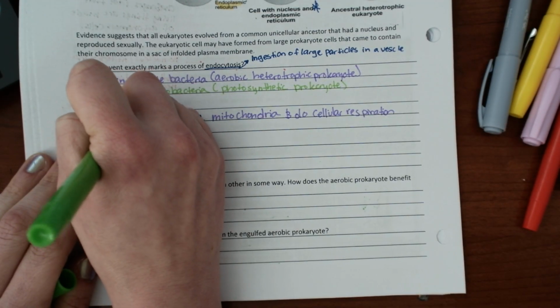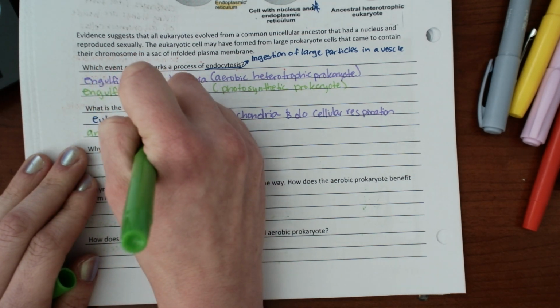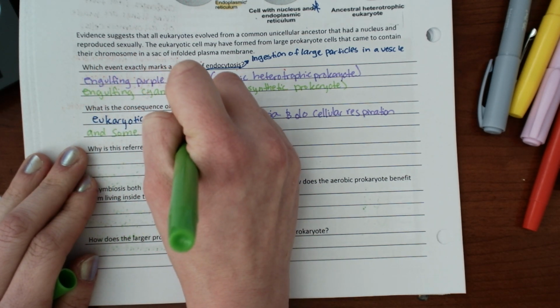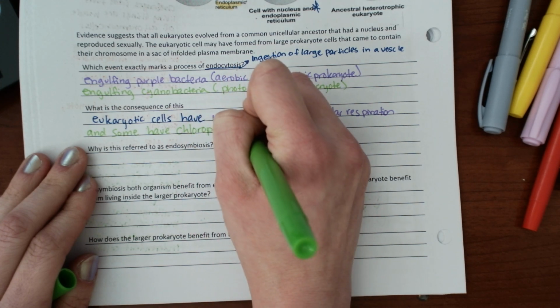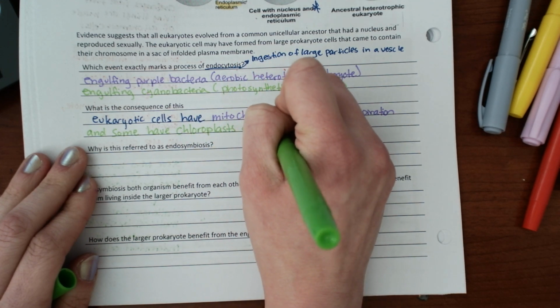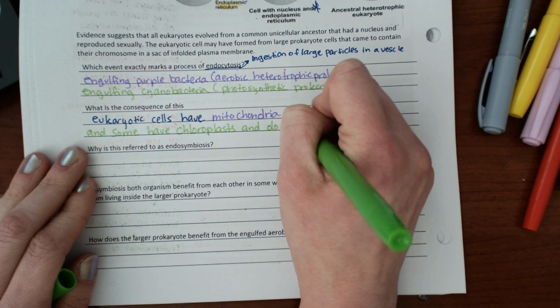And some have chloroplast and do photosynthesis.